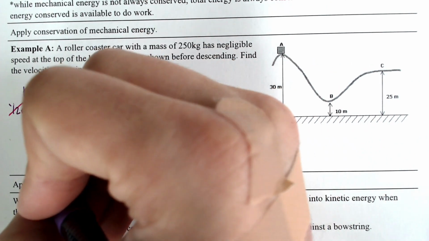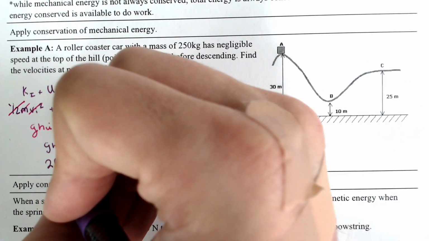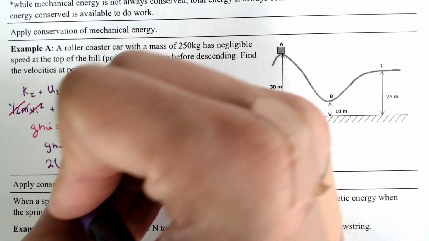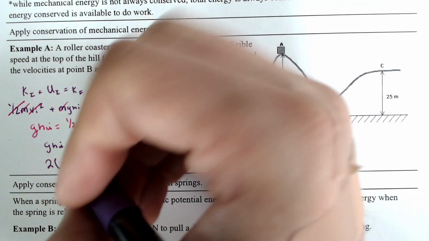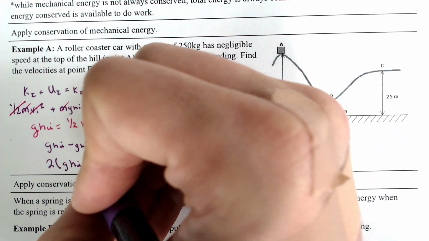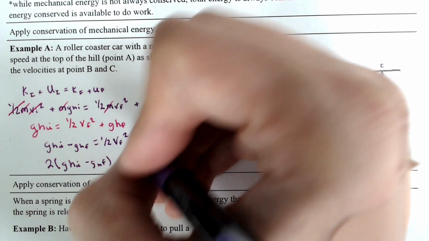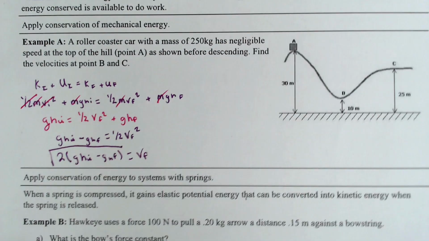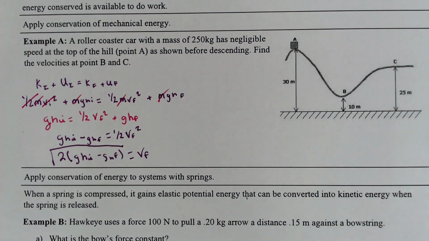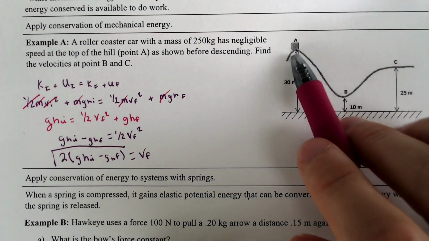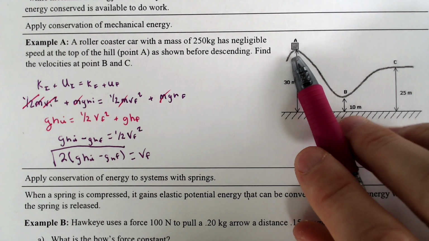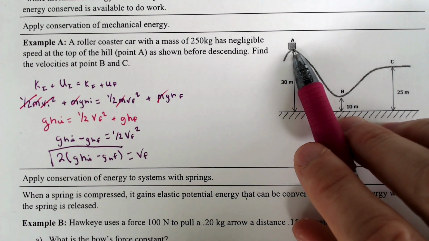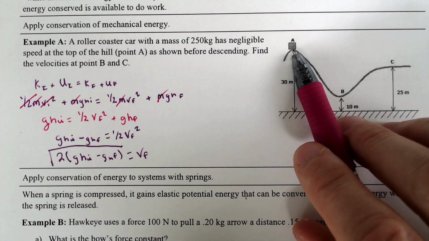So if we multiplied this whole thing by 2, we could actually factor out a G, minus g h_f, and then we would have to square root. That would give us our final velocity formula. Now, that would only work if we're starting at point A. This is not a formula for every situation. I'm just practicing what AP does a lot, which is manipulating formulas without actually plugging in any numbers.